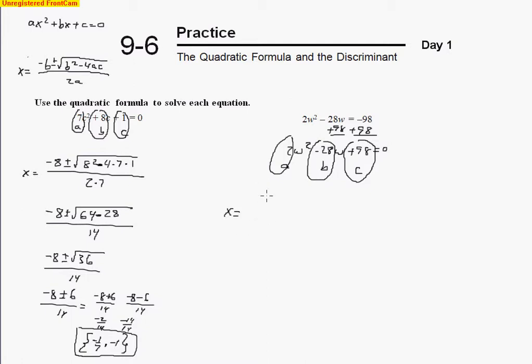So it's going to be the opposite of b, so this will become a positive 28. If b is negative, then when you plug it in the formula, it becomes the opposite of a negative, which makes a positive. And then still plus or minus the square root of negative 28 squared. Whether you square 28 or negative 28, you still get the same number. And then minus 4 times a, which is 2, times c, which is positive 98. And this is all over 2 times 2.